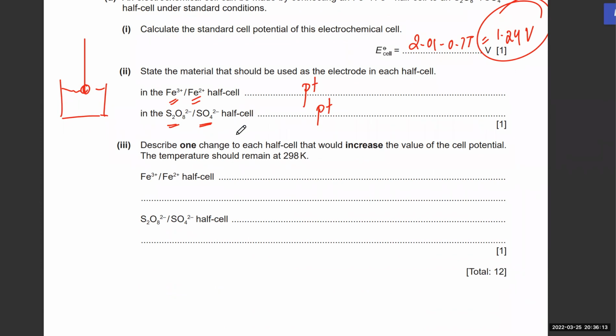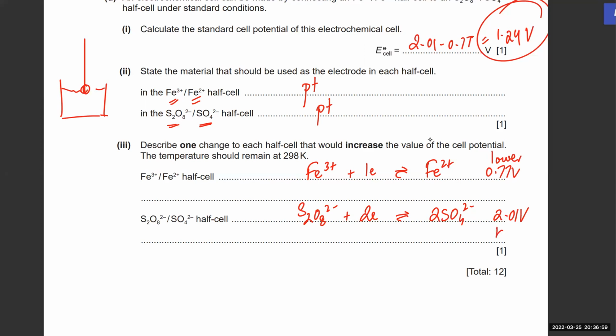And the next one is, describe one change to each half cell that would increase the value of the cell potential. So I've got one of them, reversible, and this is Fe2 plus. This is 0.77 volts. This one was S2O8 2 minus, and this was 2.01 volts, right? So if I want to increase the value of the cell potential, I need to make this even lower, and I need to make this even higher.